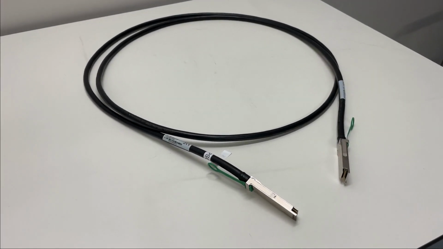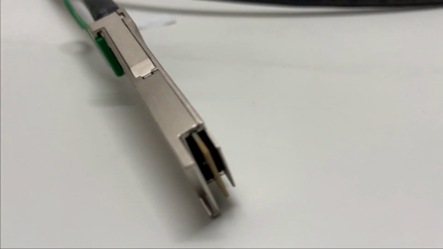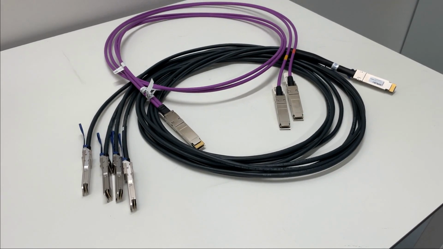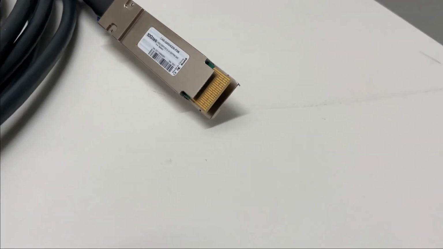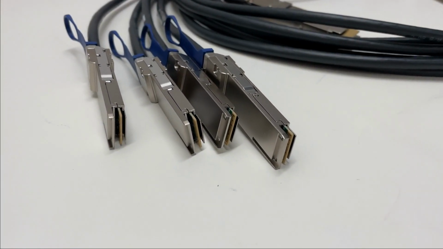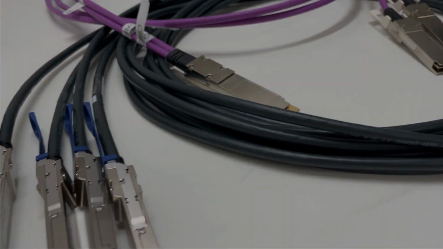One of the basic cable types we are using here is this straight cable that can connect 2 points by 200 gigabit speed. Another cable type is a breakout cable. This cable can split a single 400 gigabit link on one side into two 200 gig links or four 100 gig links, effectively connecting multiple different servers using a single switch port.